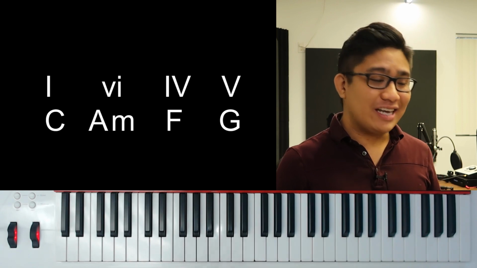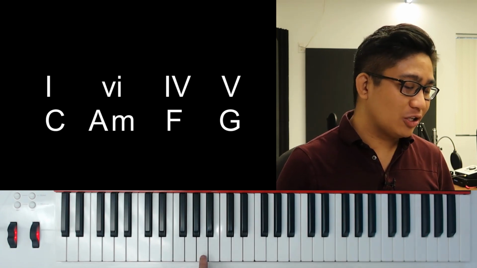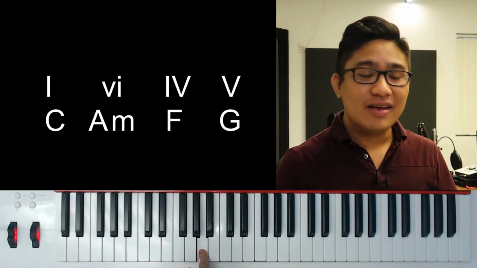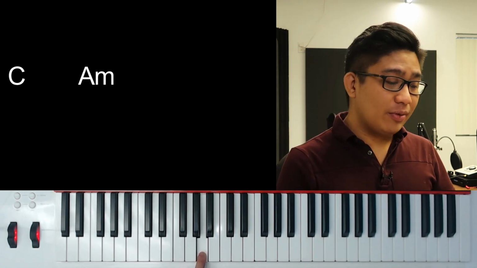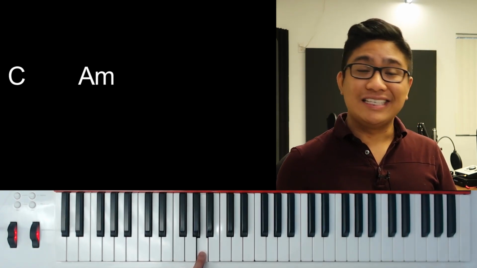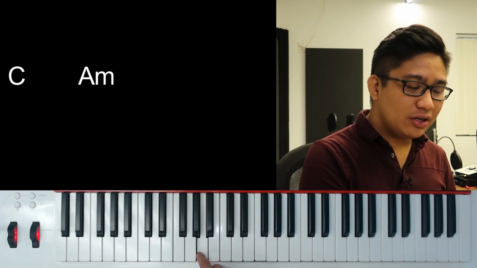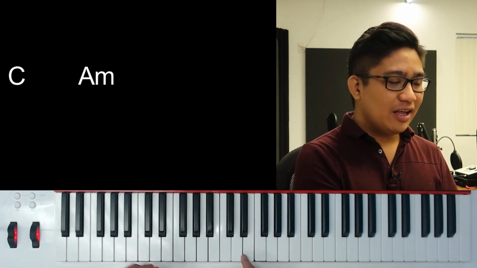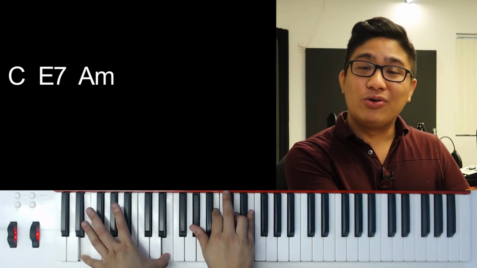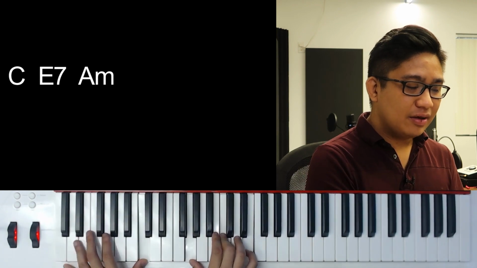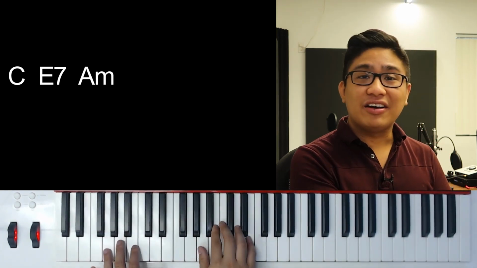So when we're looking for the secondary dominant, we're looking at the chord we're about to arrive to. In our case, it's this A. And all we have to do is figure out the dominant of A. So if A is 1, what is 5? And we can just simply count up. 1, 2, 3, 4, 5. It's E, then E dominant is going to be our chord. C, E major, and then A minor.